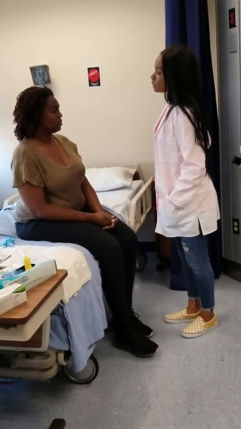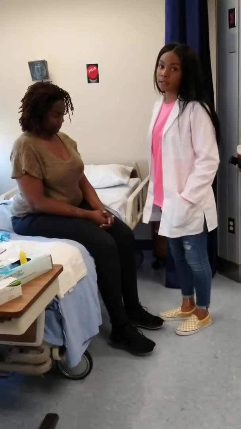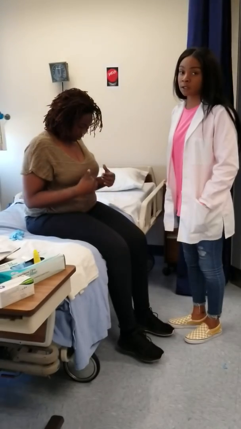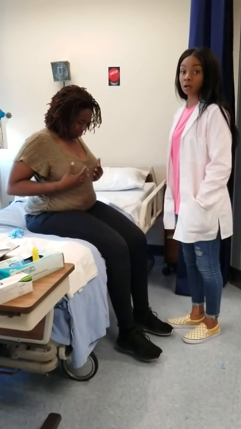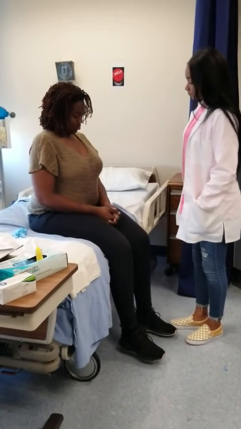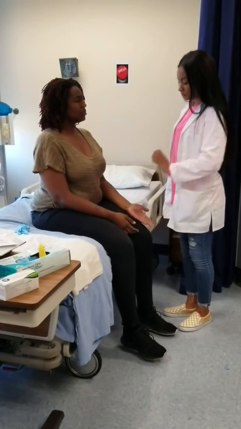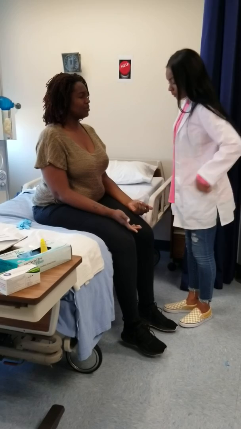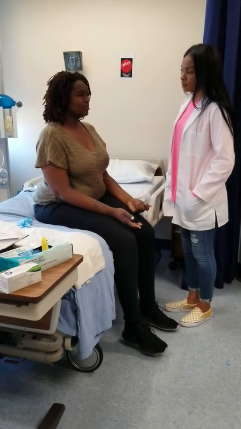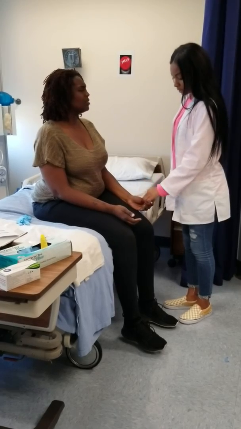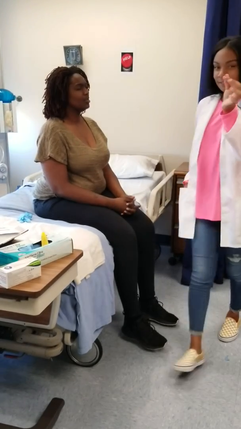With the neurological exam, we've already assessed her cranial nerves. Right now, we're going to do graphesthesia and stereognosis. Close your eyes, please, and hold out your hand. Can you please identify what that object is? It's a cat. Yes, it is.